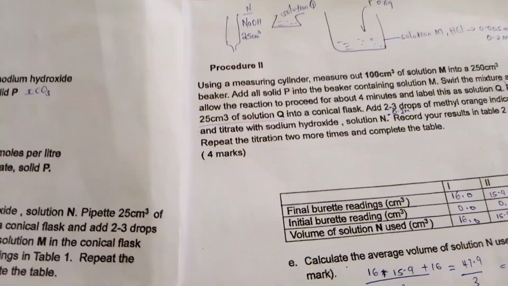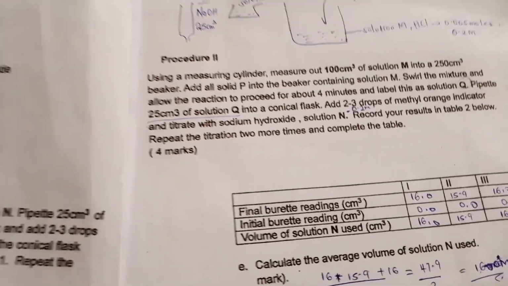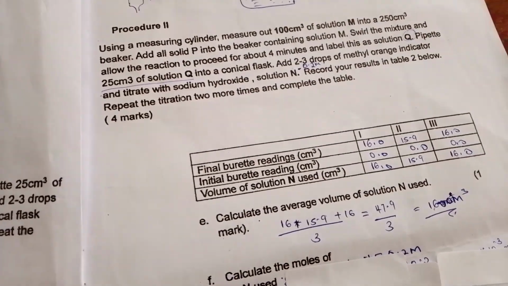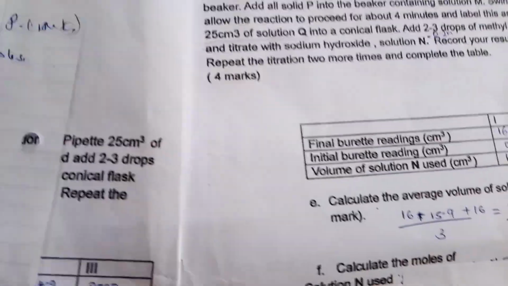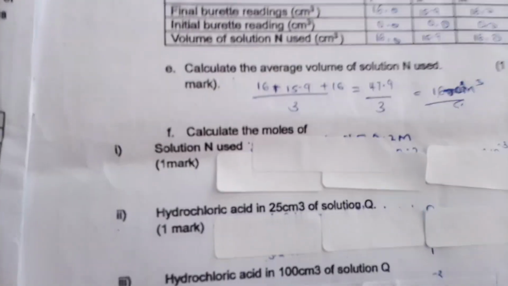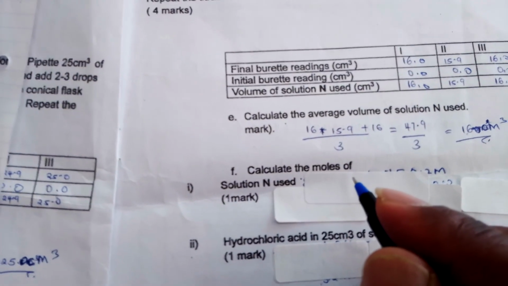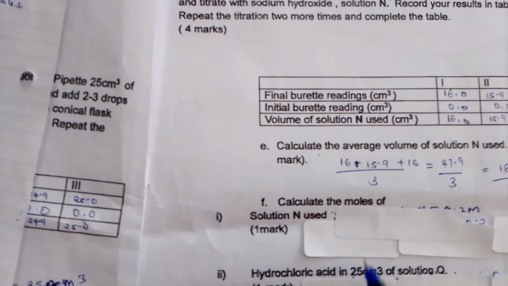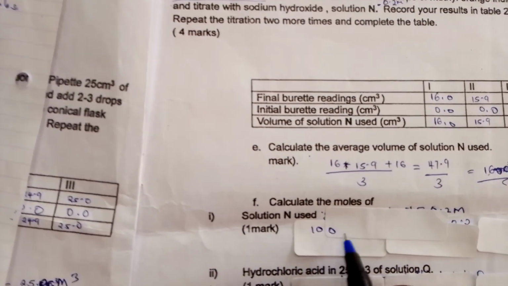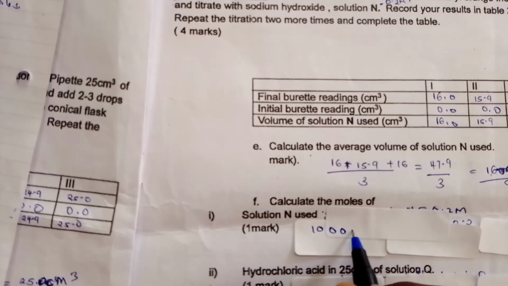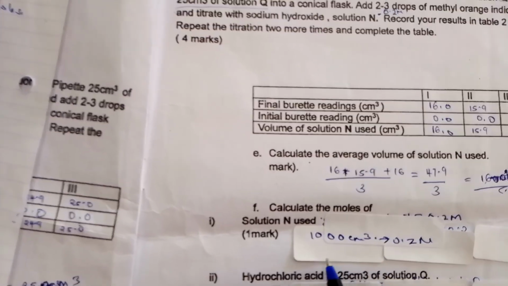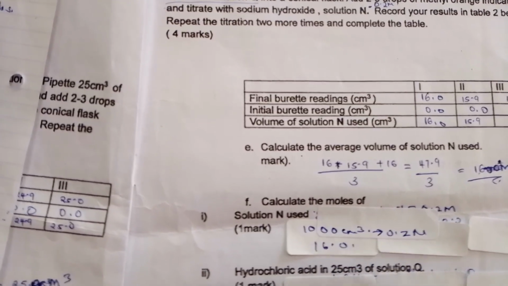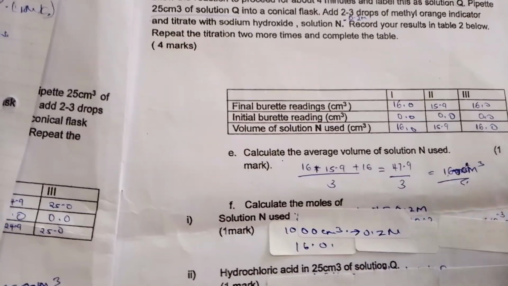We have been instructed to calculate the moles of solution N used. So we went ahead and did that. For us to get the number of moles of solution N used, we ask ourselves, if 1,000 cubic centimeters has 0.2 molar, what about for 16.0? So we cross multiply.